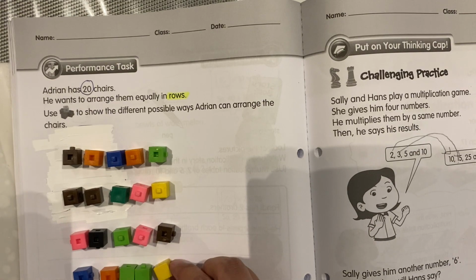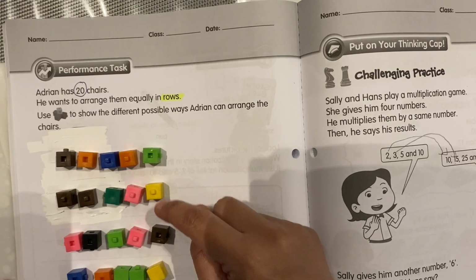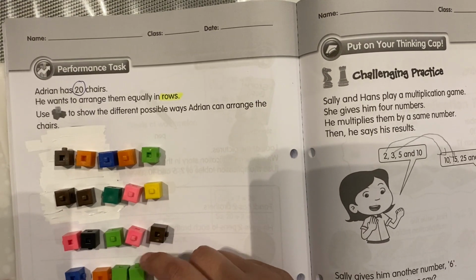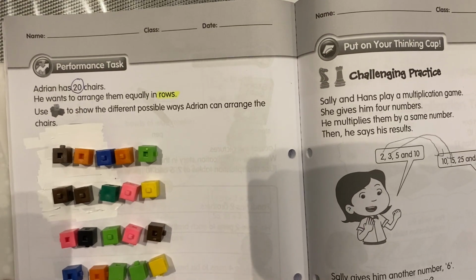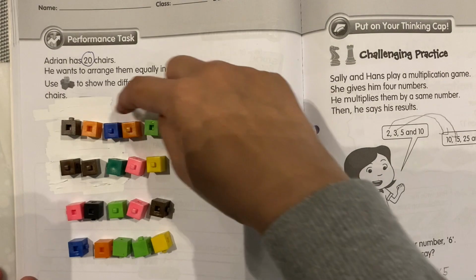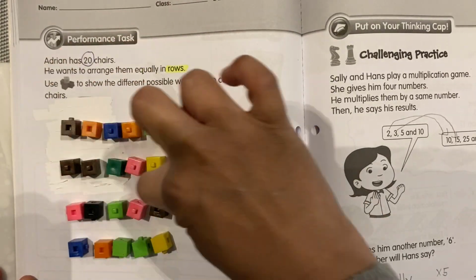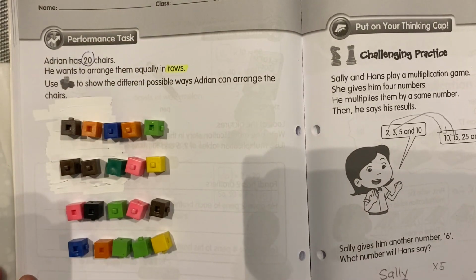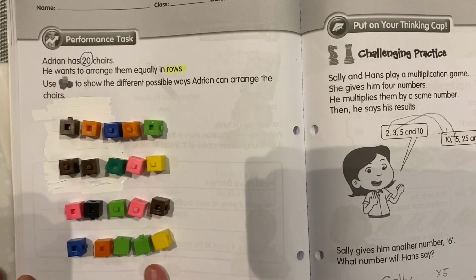Can you see that in each row there are 5 cubes? So they are all the same. I have no remaining or leftovers. So I have 1 row, 2 rows, 3 rows, 4 rows altogether. So this is one way of showing how to arrange them equally in rows.